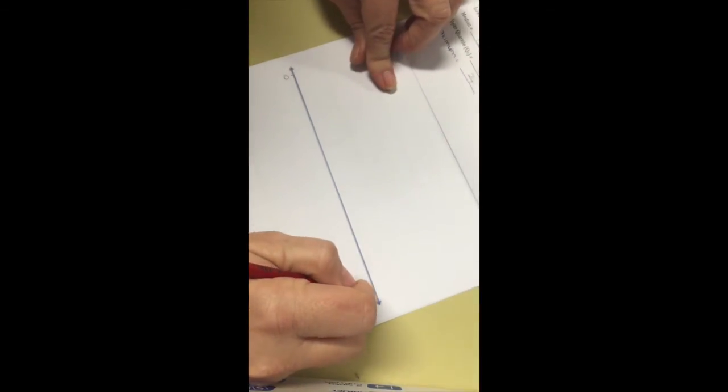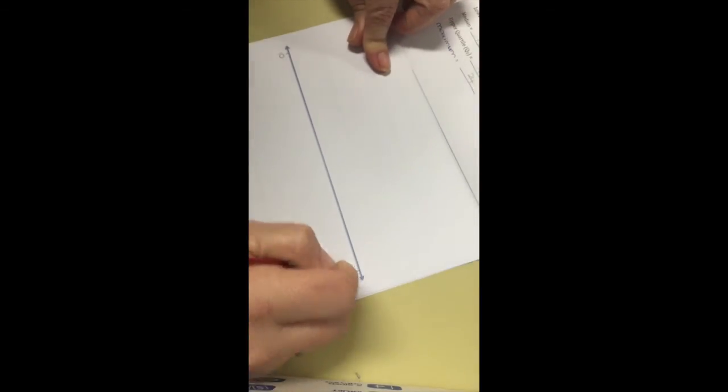So if we were asked to use our 5-number summary to construct our own box and whisker plot, the first thing that you would need to do is construct a number line. Looking at my lowest value being 10 and my highest value being 24, I would start my number line at 10 and I would go to 24.